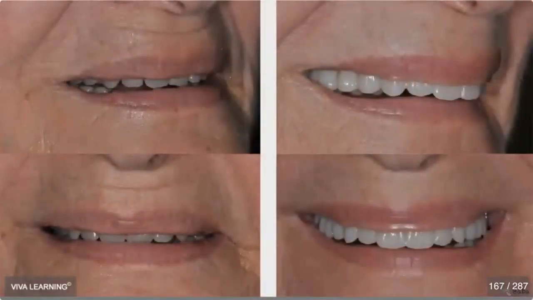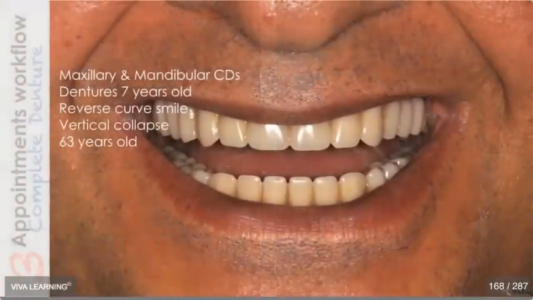So this is before and after. You can see here, I was able to provide her with what she was looking for, a young smile, very aesthetically pleasant due to the use of these Ivoclar teeth that give the teeth a natural look and appearance.